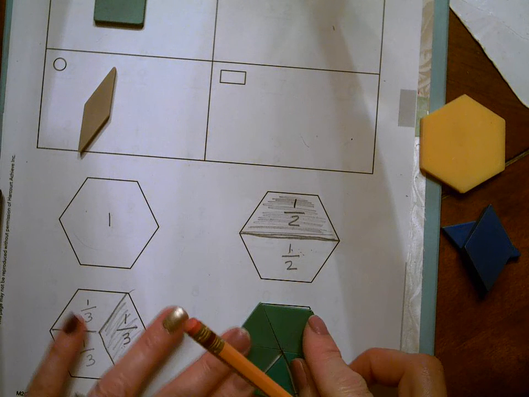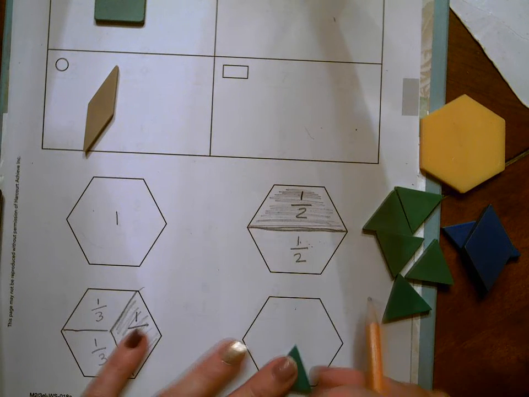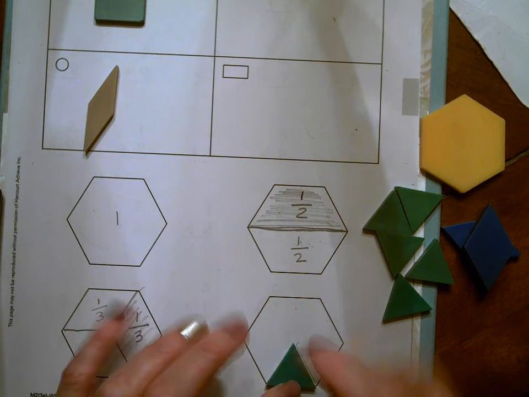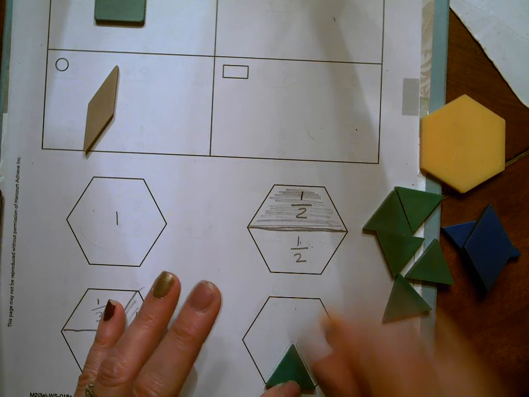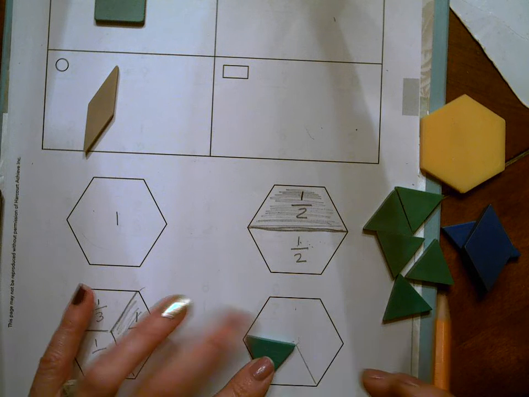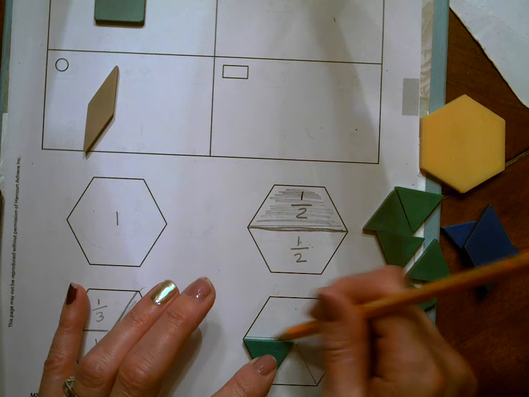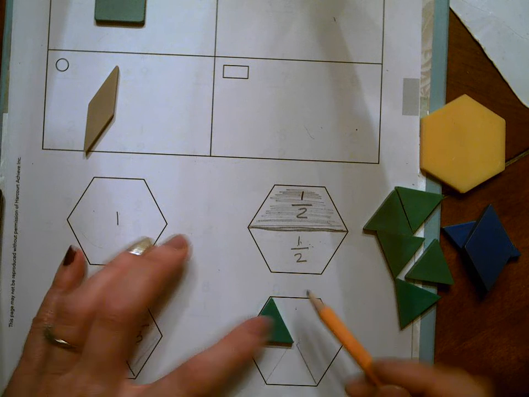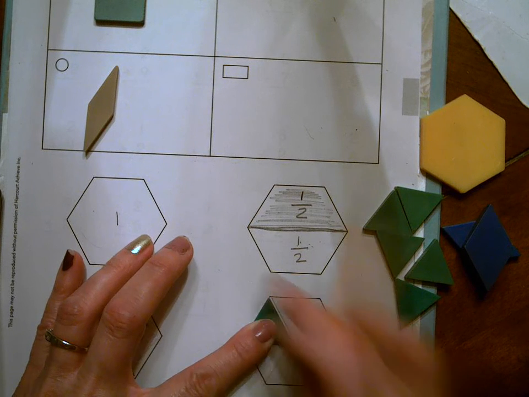Let me go ahead and trace that out again so I can really visualize my fraction. Line it up against those lines. Line my edge up again. Trace them.